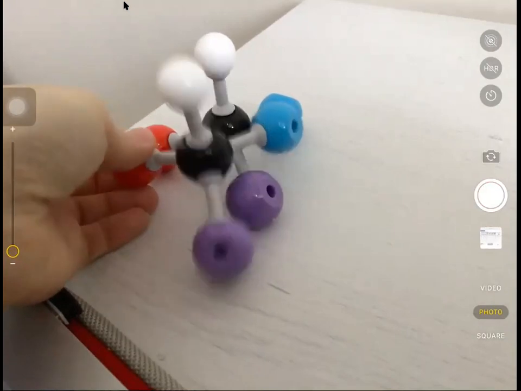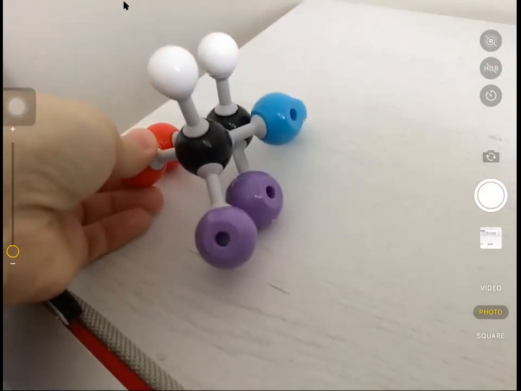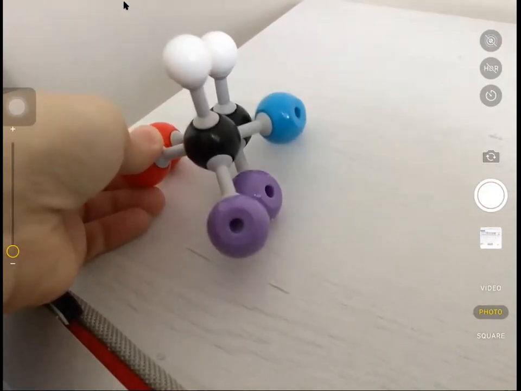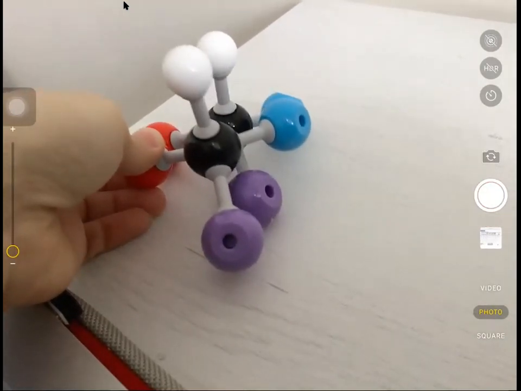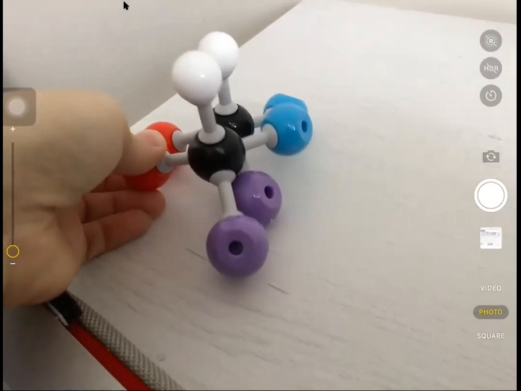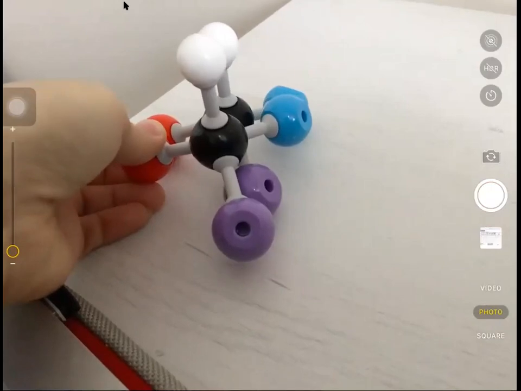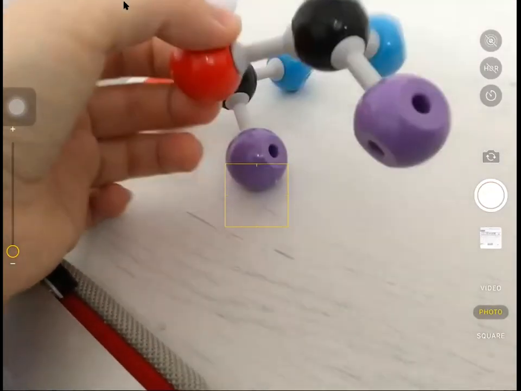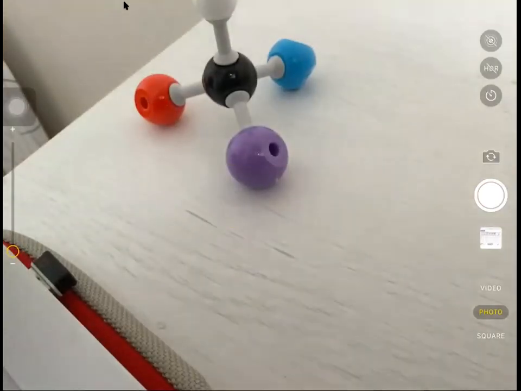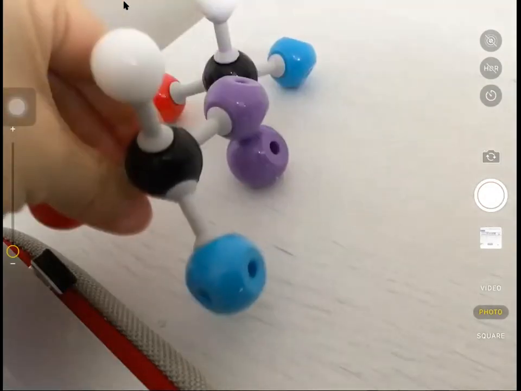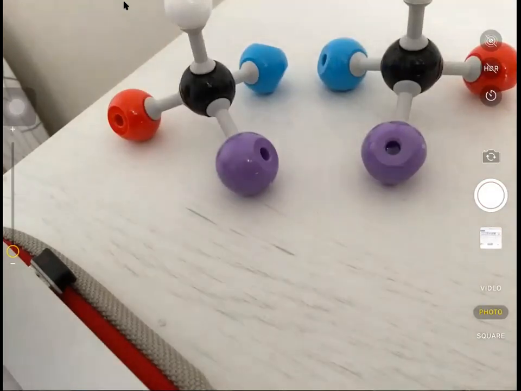So if I switch the position twice, or with an even number of steps, I will get the original molecule. If I only do it with an odd number of steps, I will change it into its enantiomer. That's very important. If I change the position once, I change the blue with the purple. Now they are mirror images of each other.